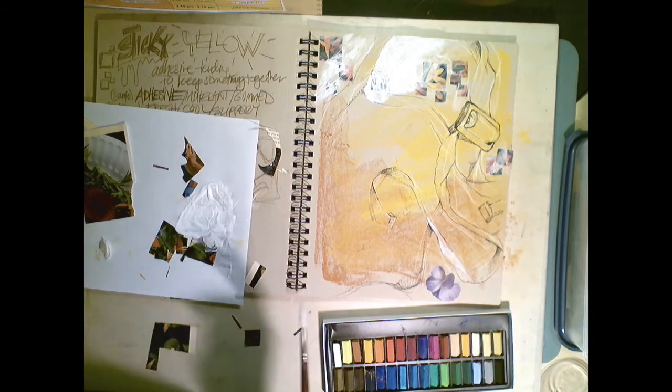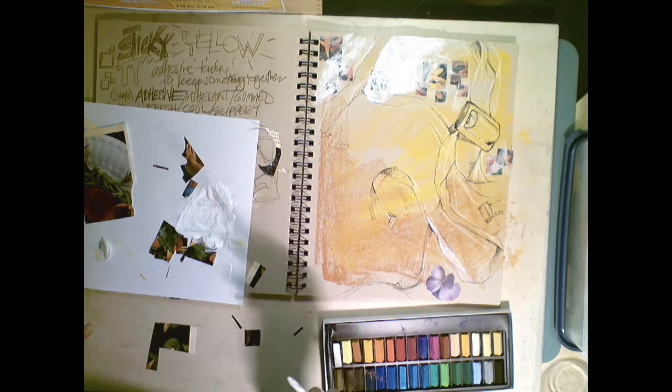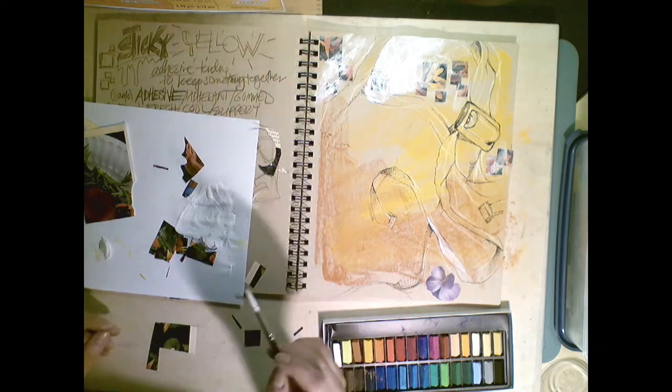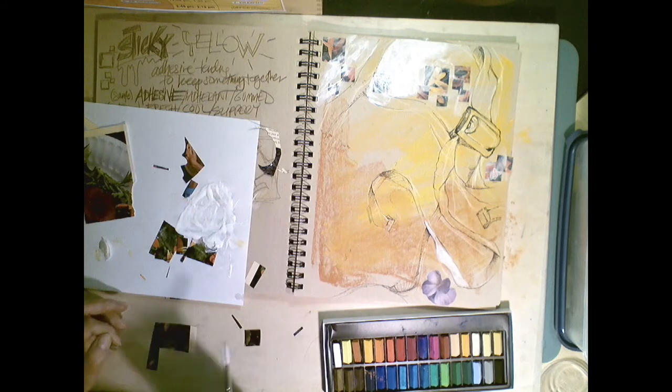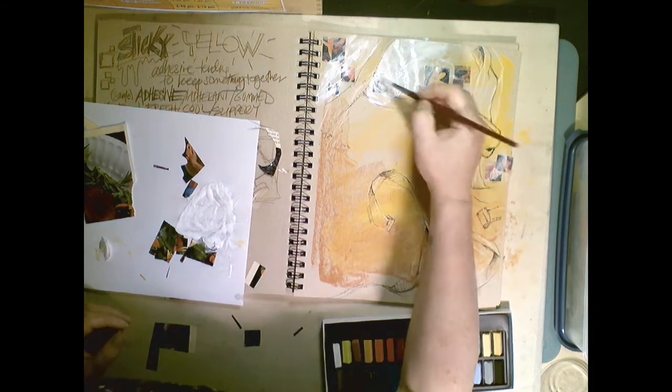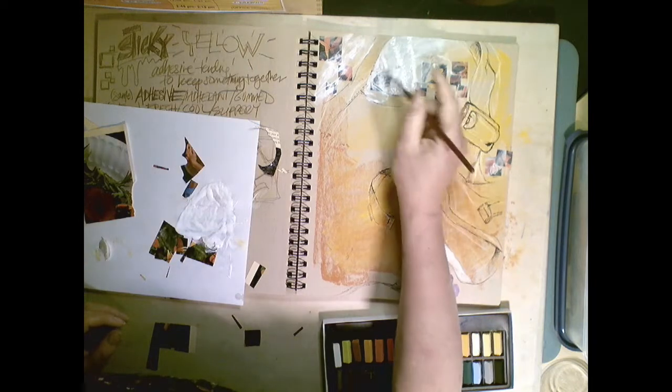I love gesso. I highly recommend it for anyone with experience or not. It's one of the most incredible mediums because we can use it to create a surface that accepts anything.